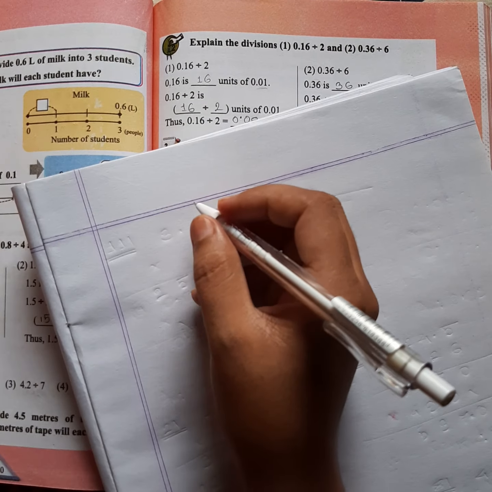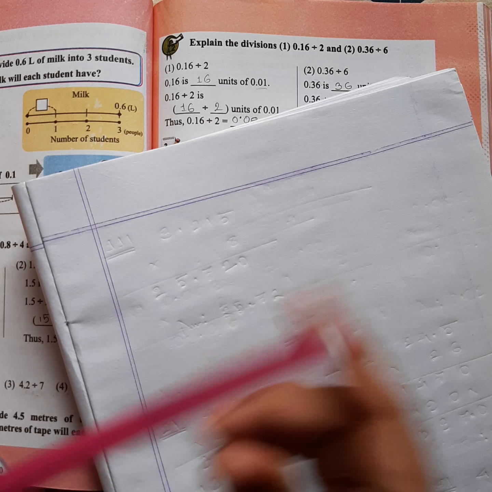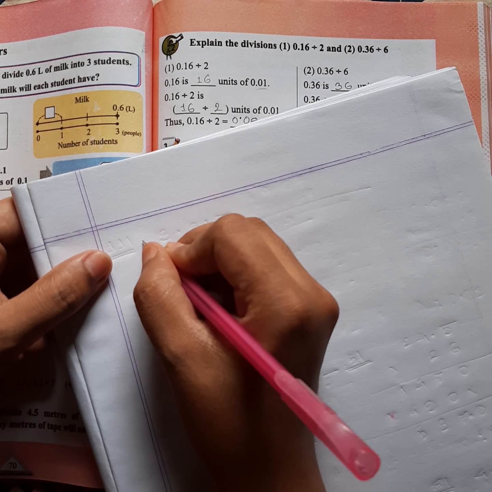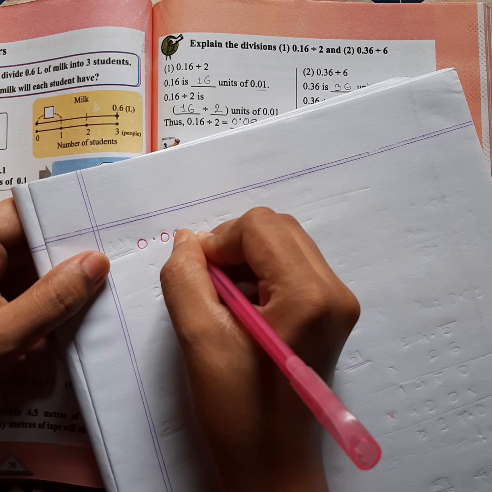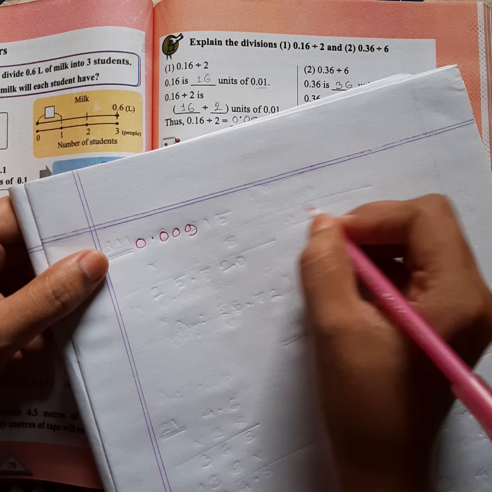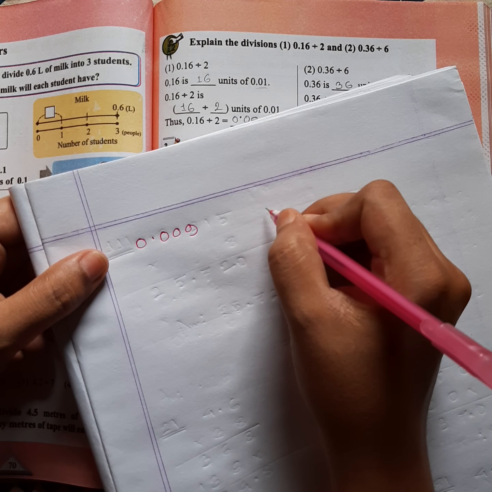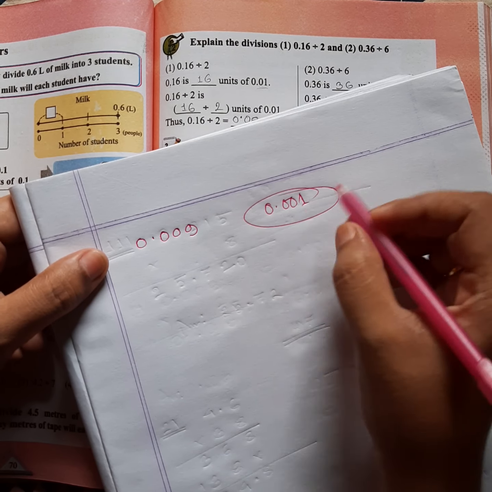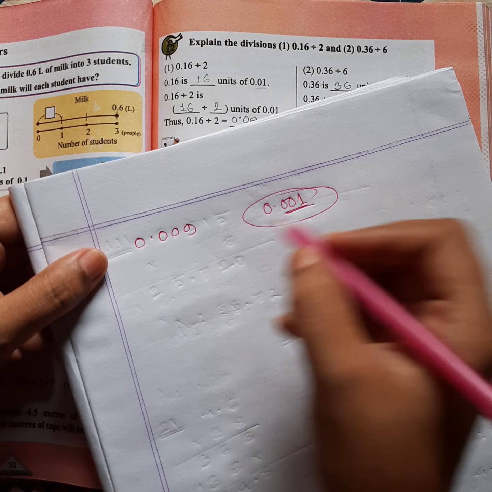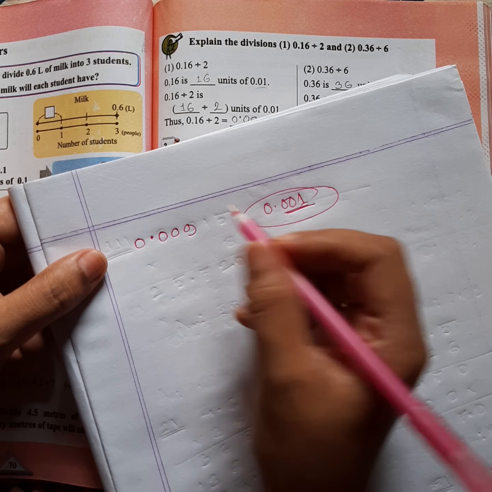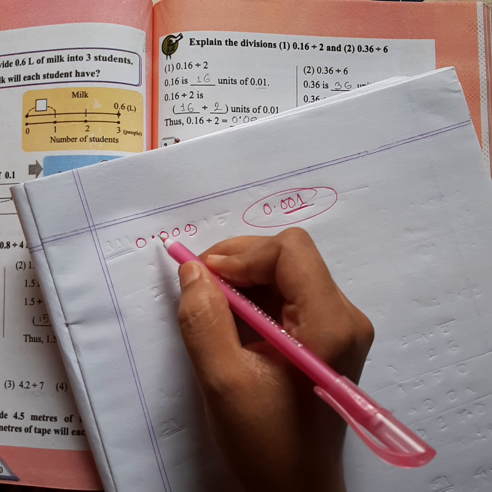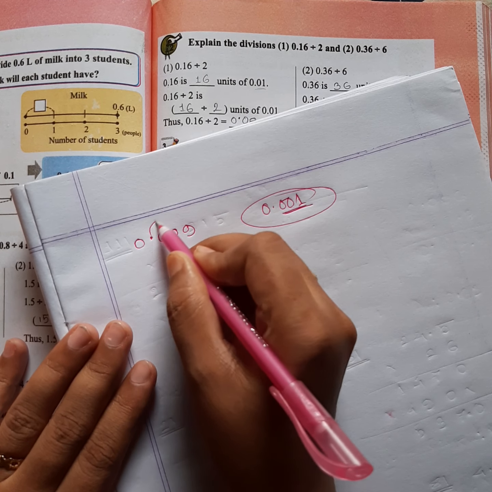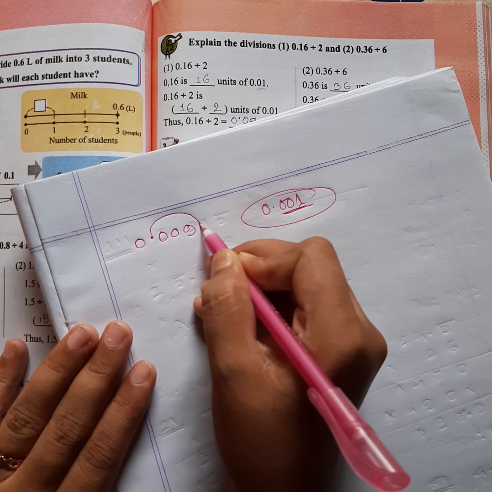For some reason, let me show you. It's a rough sketch, just in case you are missing any point. If we need to find out the unit, we need to count. How many digits? There are 3 digits. So we need to put that decimal after 3. Let's count 1, 2, 3. So it will jump up over here.